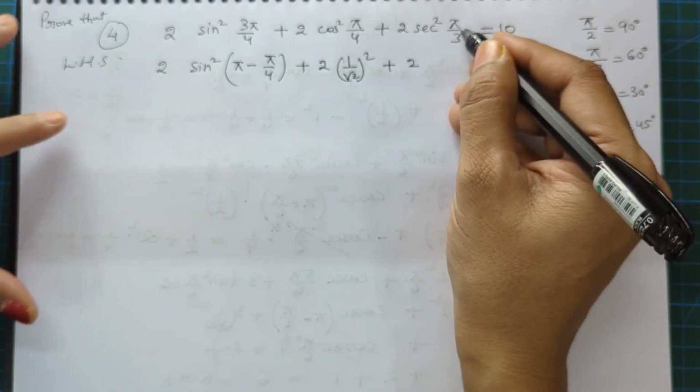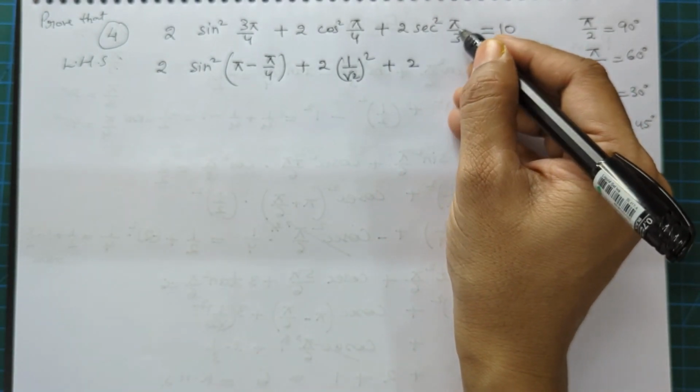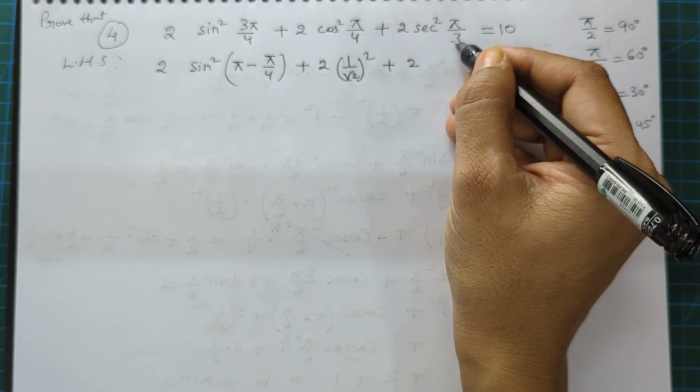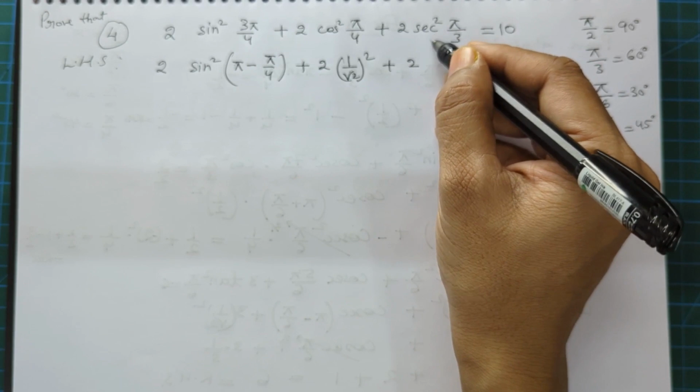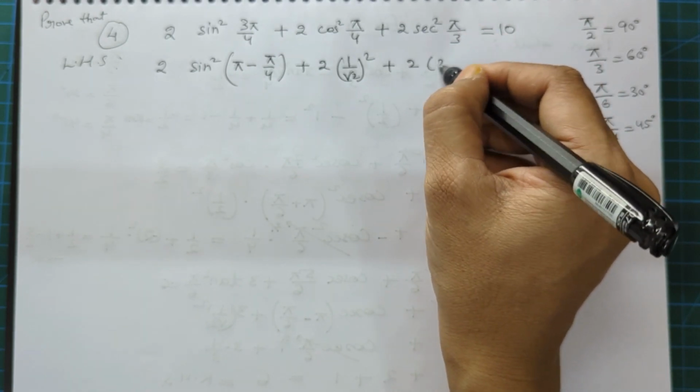So 1 by square root of 2 square. 2 sec pi by 3. Cos pi by 3 means cos 60. Cos 60 is 1 by 2. So sec 60 is 2 by 1. 2 by 1 square is a 2 square.